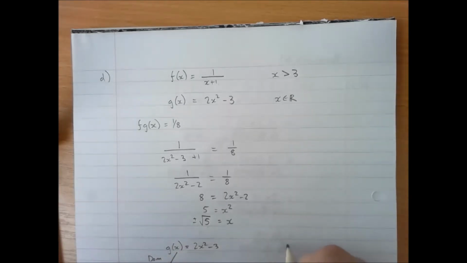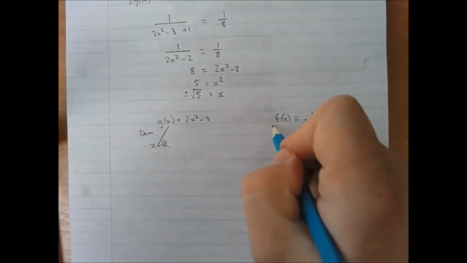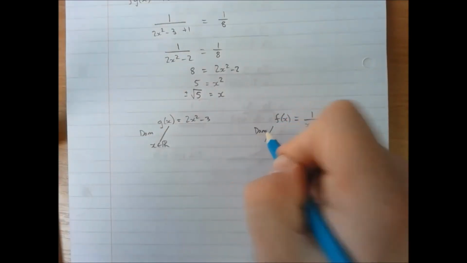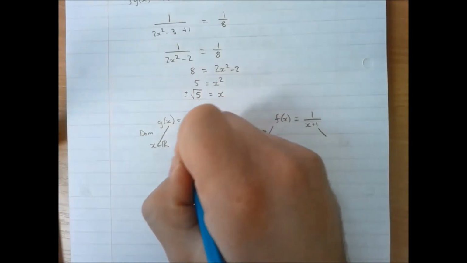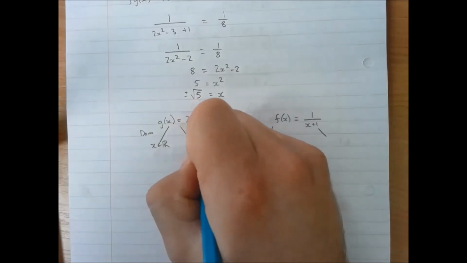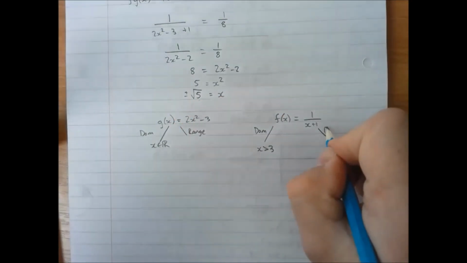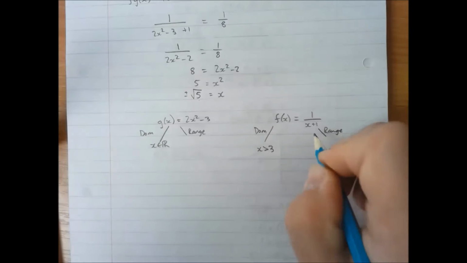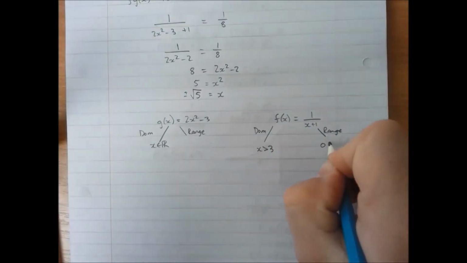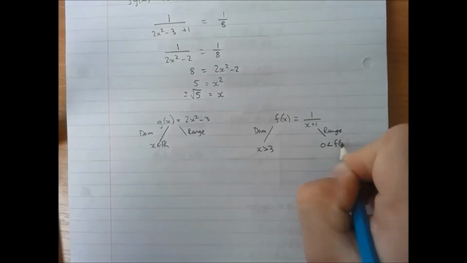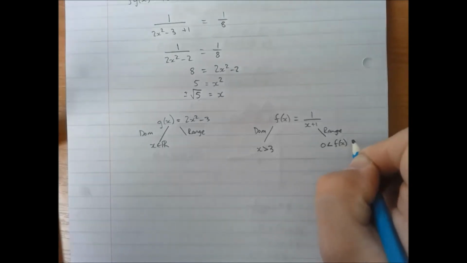And f of x is 1 over x plus 1, which also had a domain, but this time it was that x is bigger than 3. I need to look at the range of each of these functions. Now, we already found the range of f of x. That was in the earlier part of the question, so we know that this should only give values between 0 and a quarter.